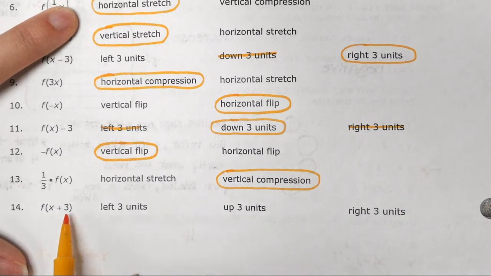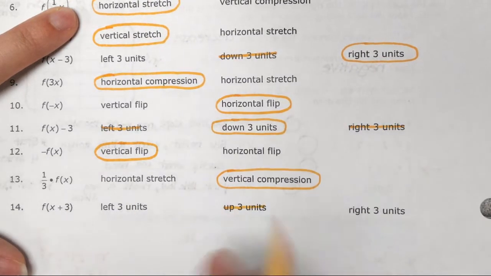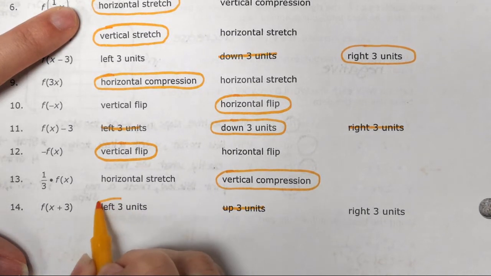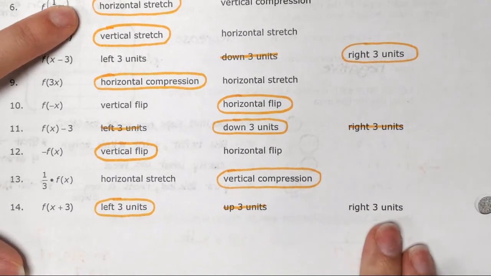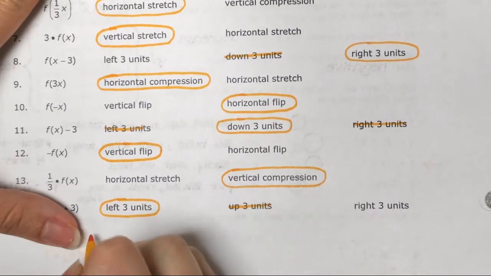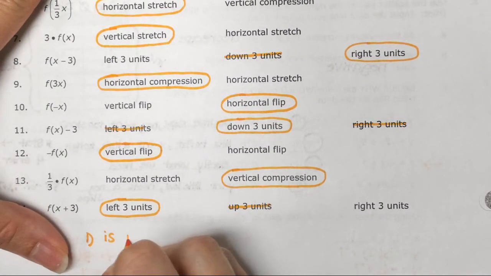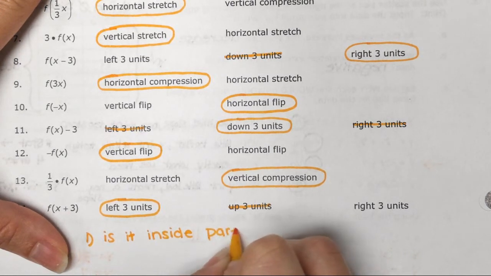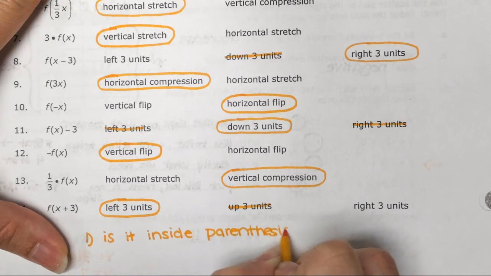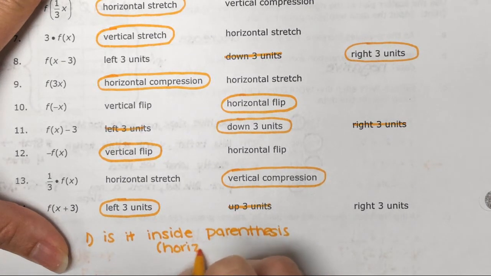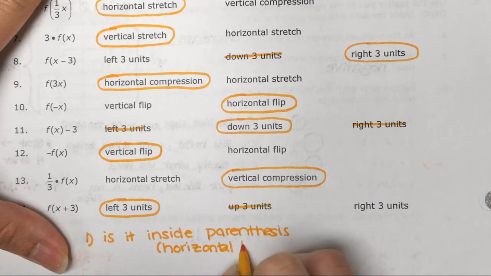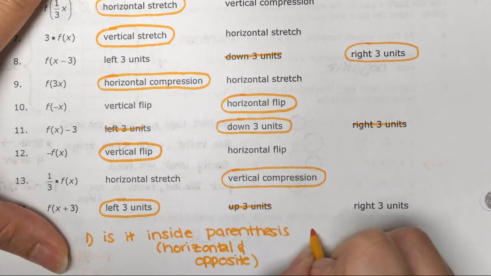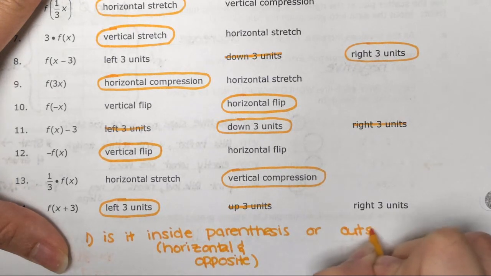Here, it's inside parentheses, so you know it's left or right, so eliminate that middle one. And it's opposite, so instead of positive, it's going to make us go left. So you need to ask yourself 2 questions. 1, is it inside parentheses, because that makes it horizontal, and opposite, or is it outside parentheses?